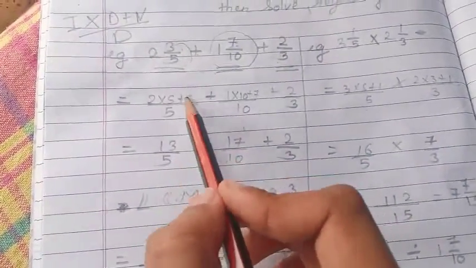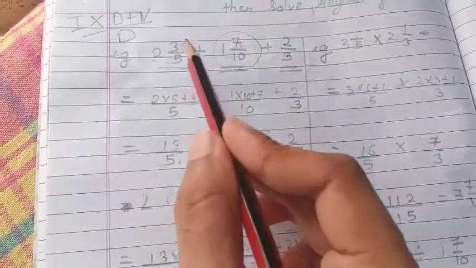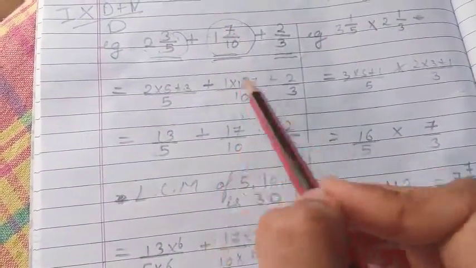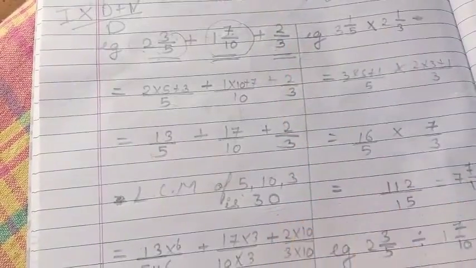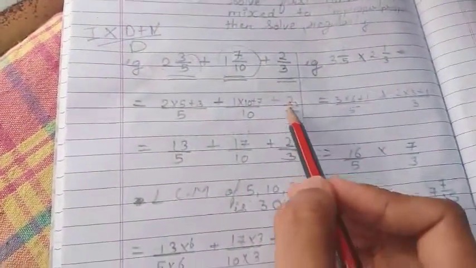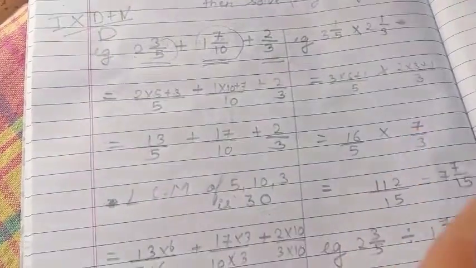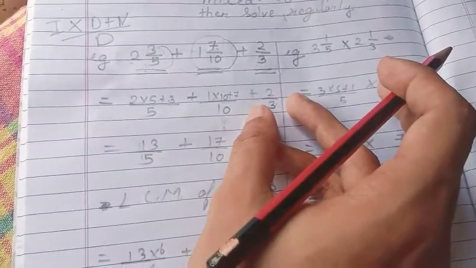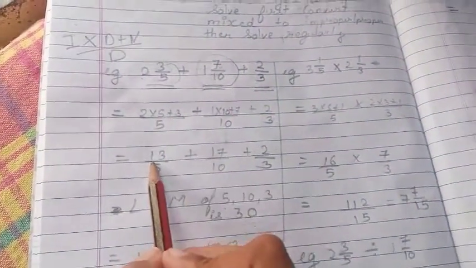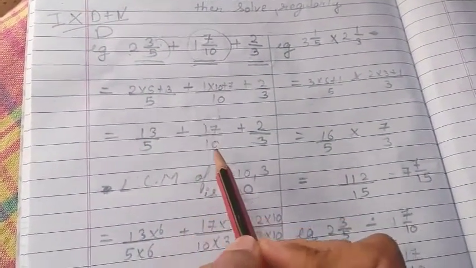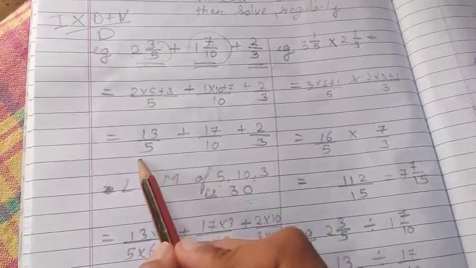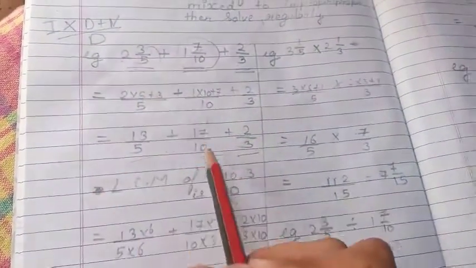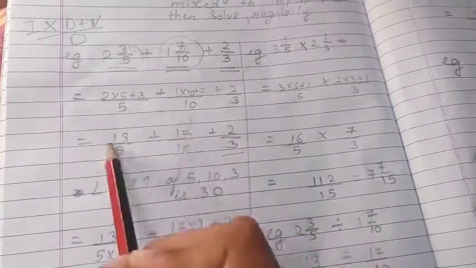2 5s are 10 plus 3, upon 5. 1 10s are 10 plus 7, upon 10, plus 2 by 3. Okay, 2 by 3 you don't have to convert because it's already in improper fraction. इसको वो मिक्स में नहीं है, वो ऑलरेडी इम्प्रॉपर में है, उसके साथ कुछ कन्वर्जन करने की ज़रूरत नहीं है. So now we have done this: 13 by 5, 17 by 10. So now you have got all the questions from mixed to improper.